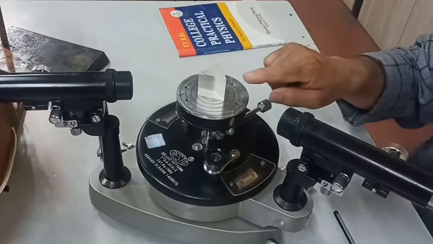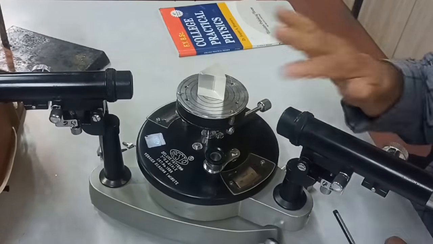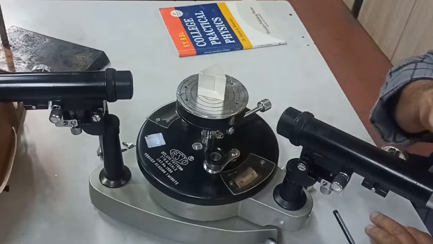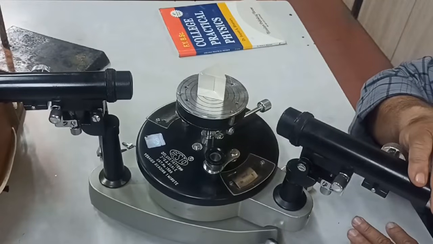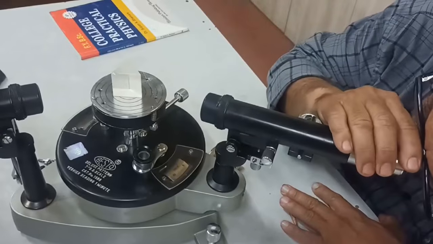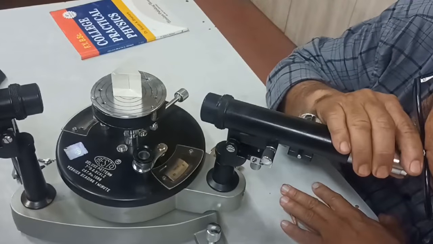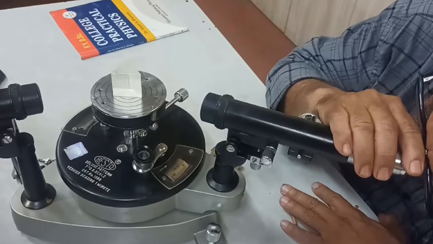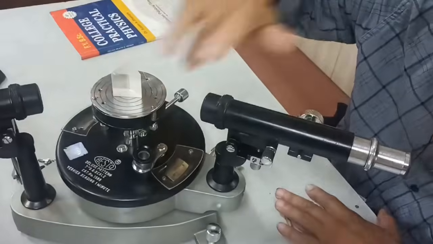Now you keep this prism on the prism table. Rotate your telescope, and you will see the slit coming for this first surface.